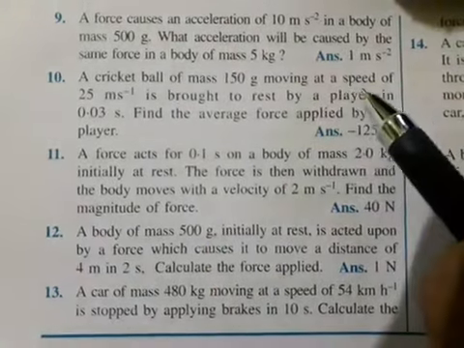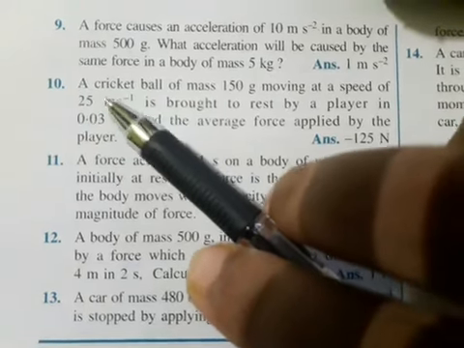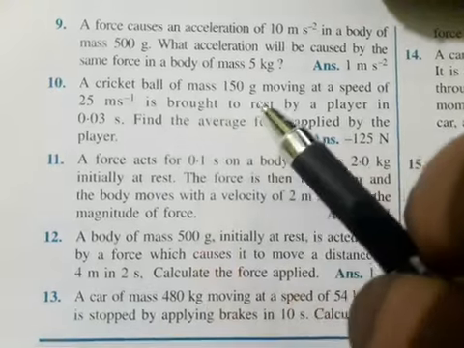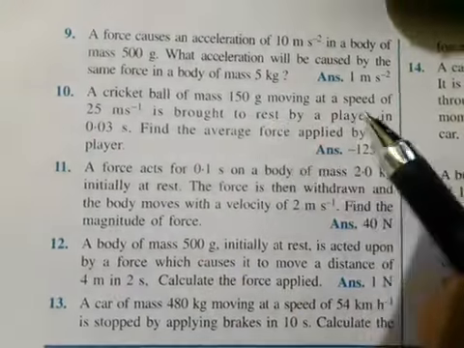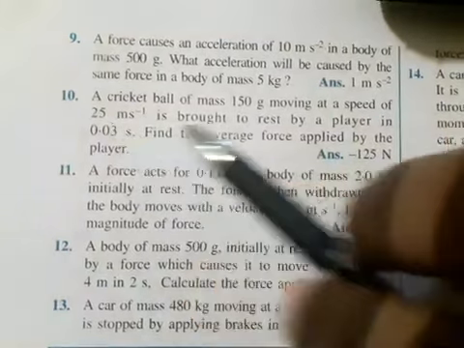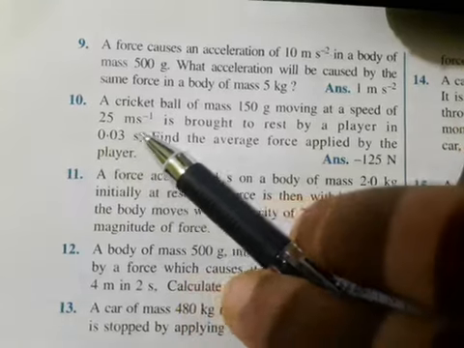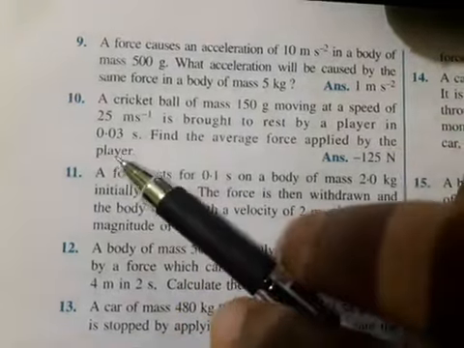It is moving at a speed of 25 meter per second. Okay, so this is its speed, initial velocity, and then it is brought to rest. So final velocity, how much will it be? 0. Initial velocity is 25 meter per second, final velocity is 0, and in how much time? 0.03 seconds. So find the average force applied by the player.